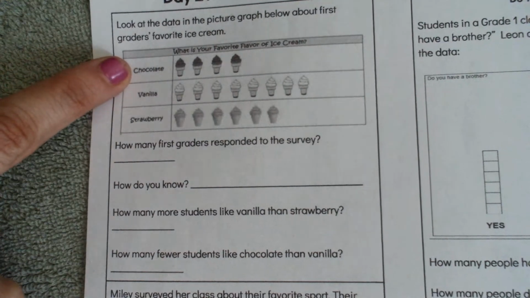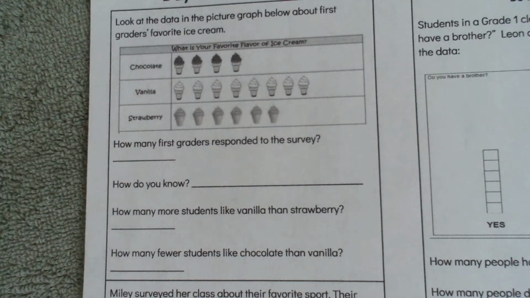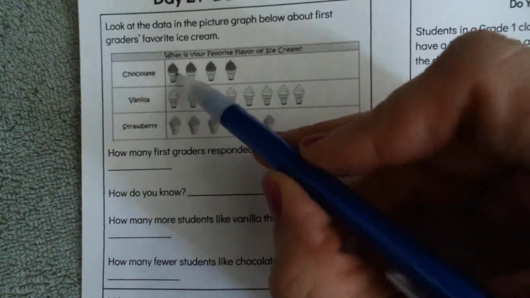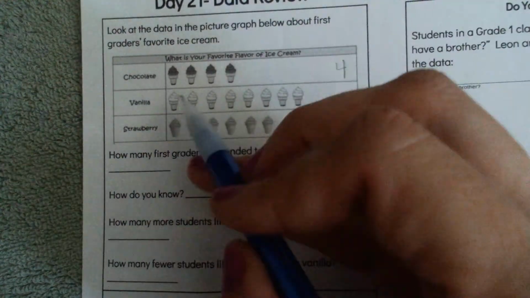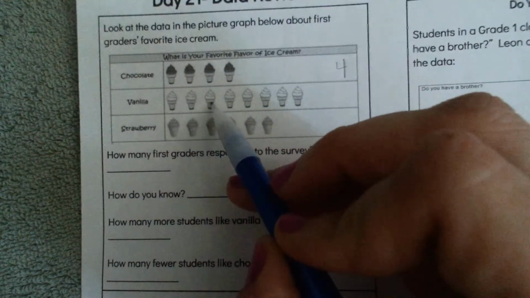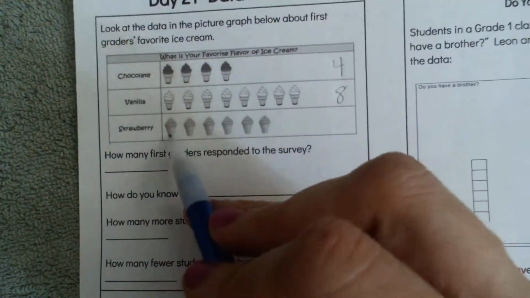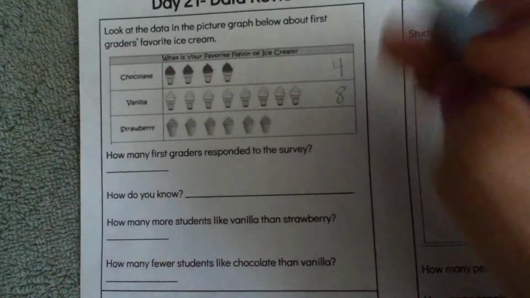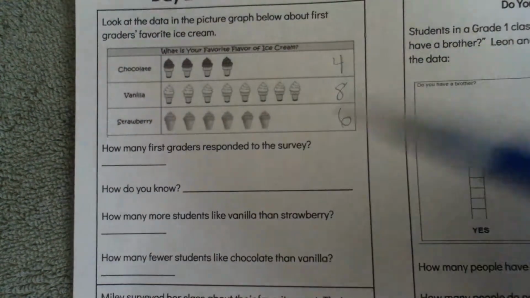So for chocolate, you have a number. For vanilla, you have a number. And for strawberry, you have a number. And what I like to do is when I have a pictograph, I like to go through and count them, and then put how many is in there. So I counted 4. 1, 2, 3, 4, 5, 6, 7, 8. And then 1, 2, 3, 4, 5, 6. That way when I answer the question, I can go through and know the numbers already.